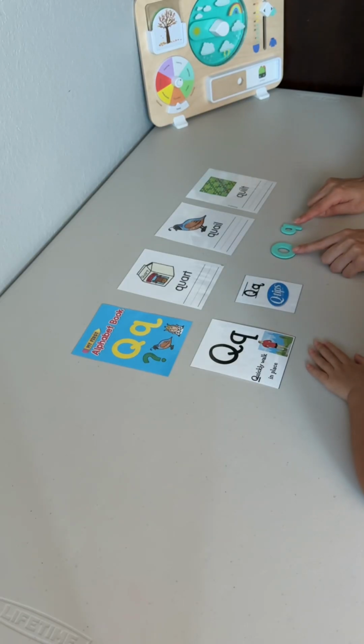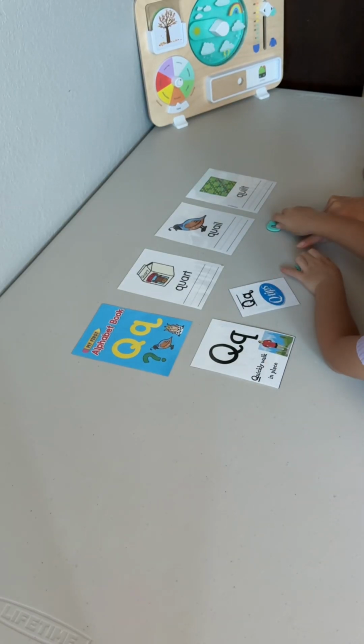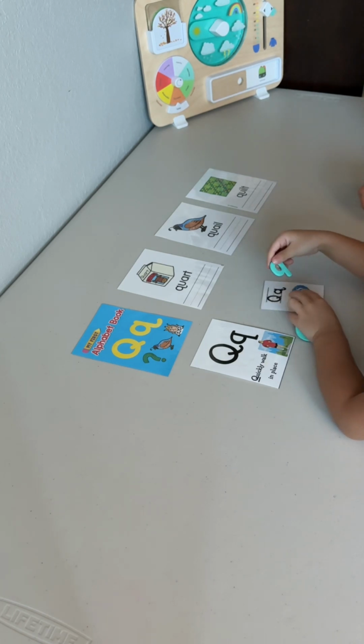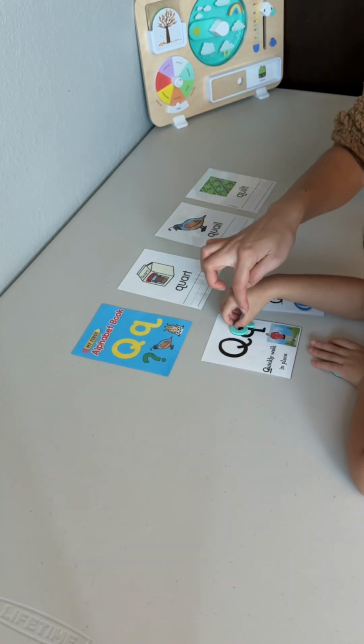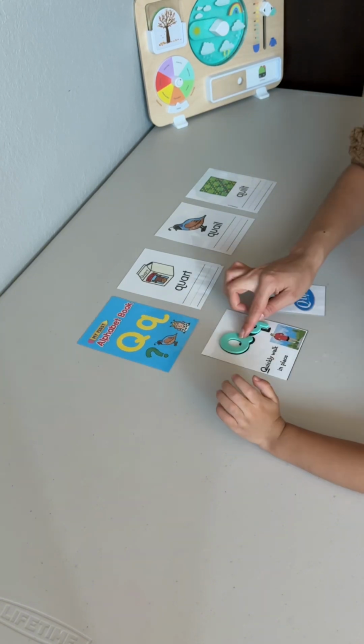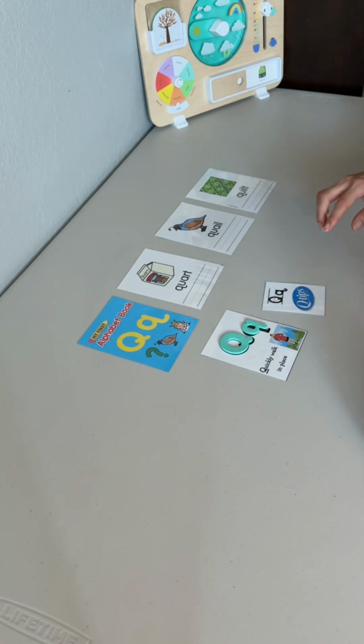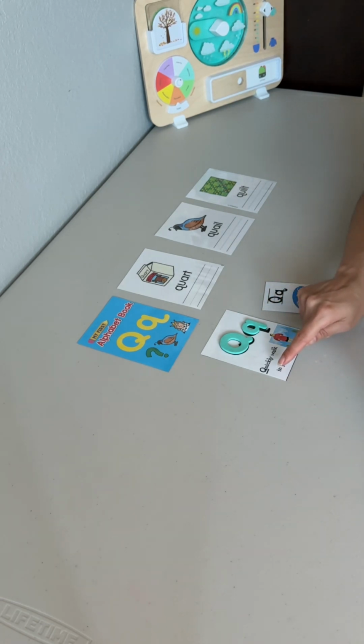Today we're going to keep learning about the letter Q. Uppercase Q and lowercase q. This one's the lowercase q. That's the uppercase Q. Q is for quickly walk in place. Let's pretend. Quickly walk in place.